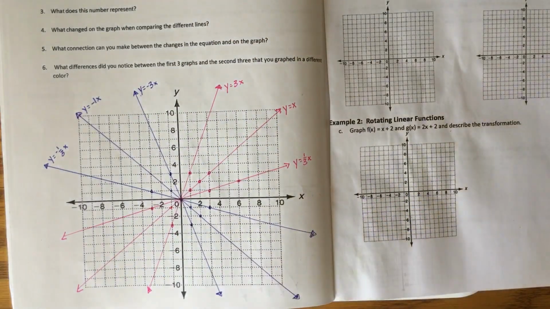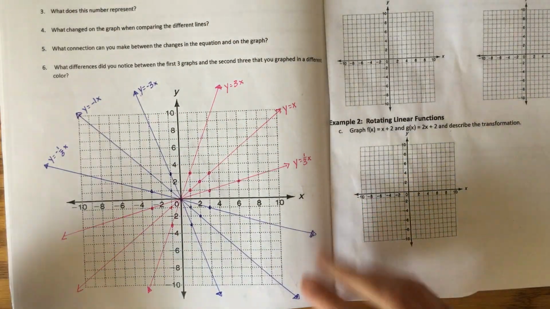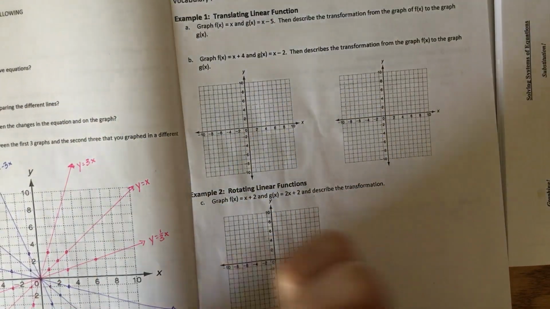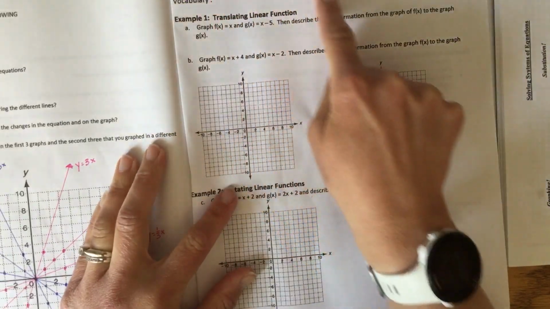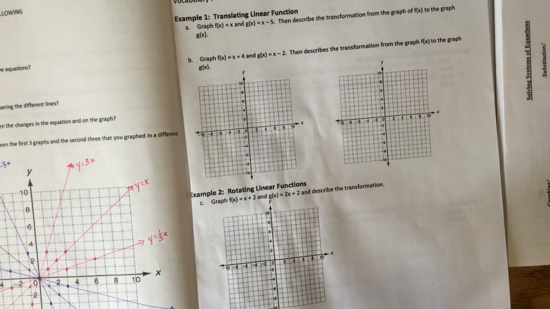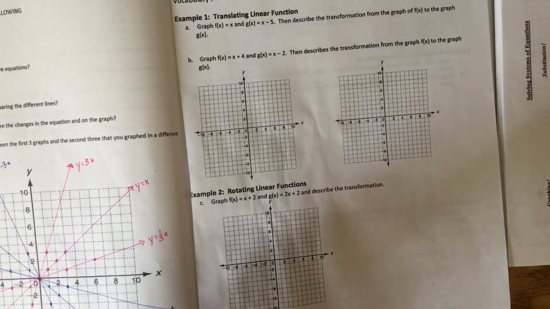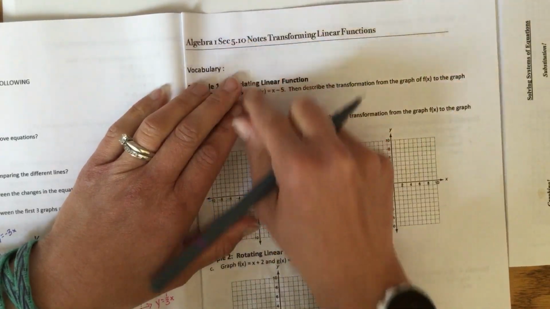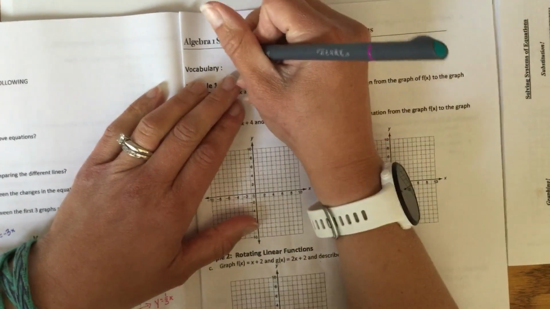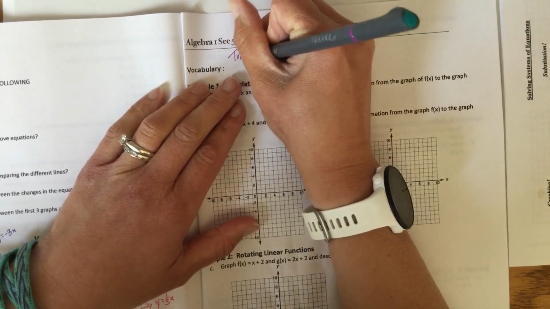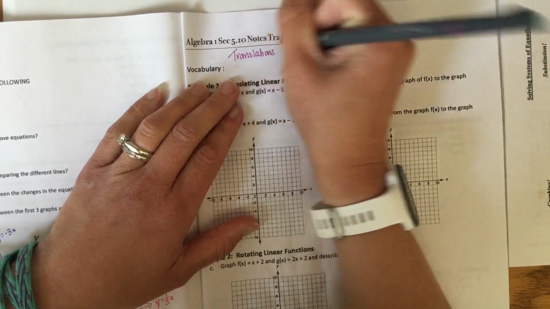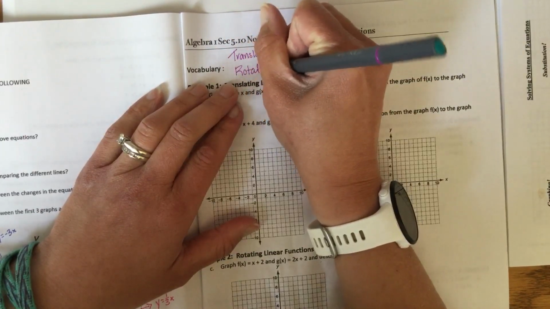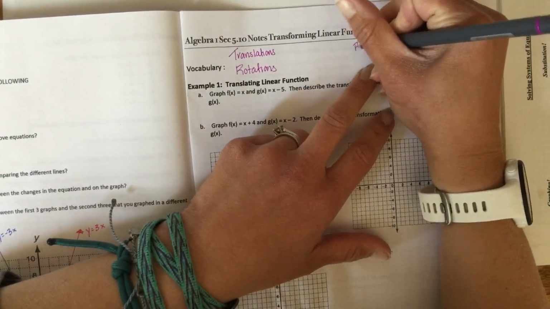Normally we will have defined these vocabulary terms, but just in our setting right now, we're not focusing a lot on it. But we're going to put a little note up at the top here so that you guys can reference it. Sometimes it's hard to remember everything that was said during a little lesson. So the 3 different types of transformations are translations, we have rotations, and we have reflections.